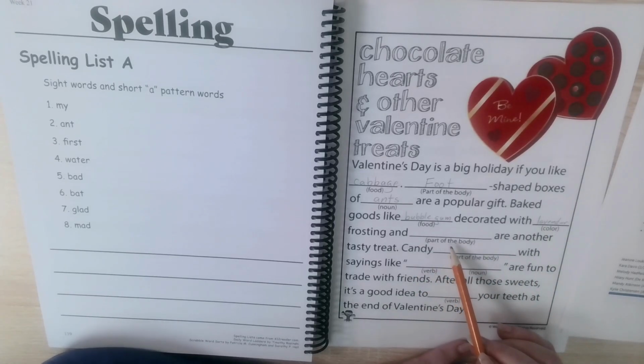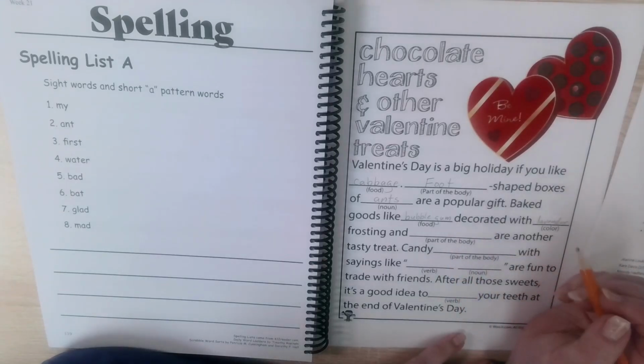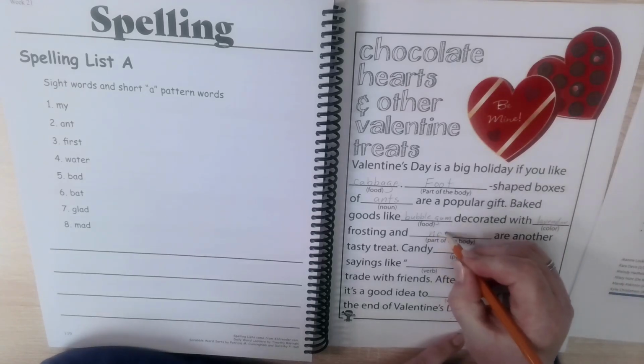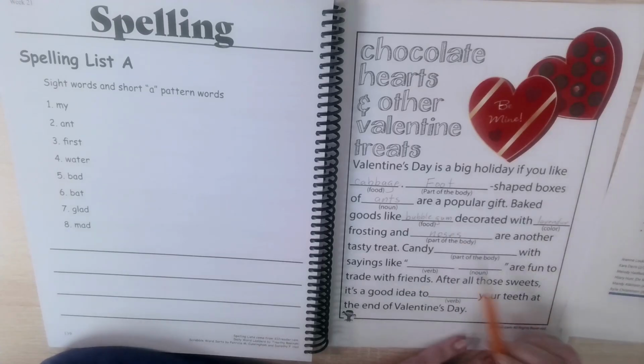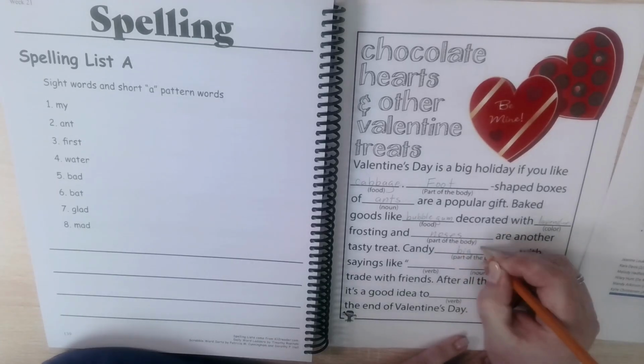Oh my goodness. Let's say noses. Okay, now we need another body part. Wowzers, there are so many body parts on this one. Let's say big toes.